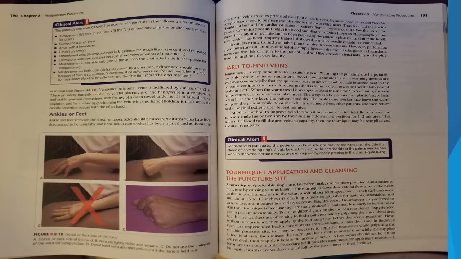Clinical alert. The patient's arm veins cannot be used for venipuncture in the following circumstances: IV lines in both arms, burned or scarred areas, areas with a hematoma, casts on arms, thrombosed veins. Thrombosed veins lack resilience, feel like a rope cord, and roll easily.